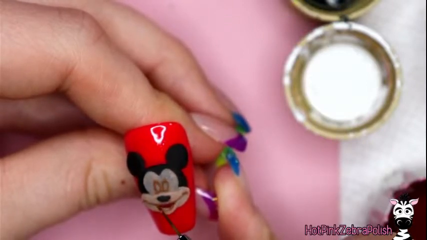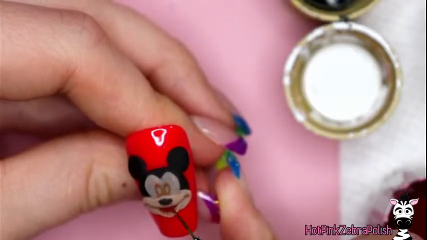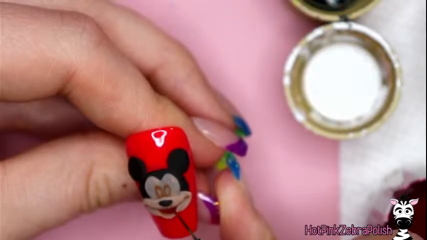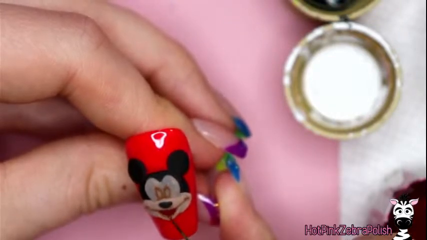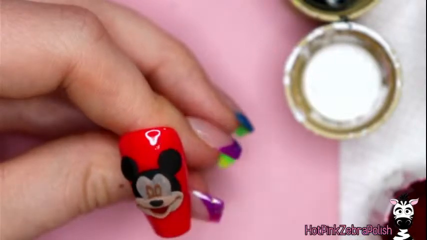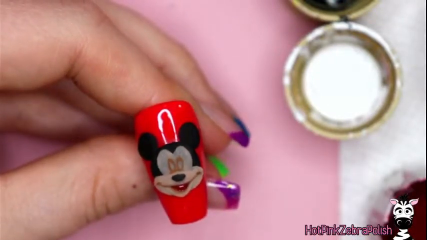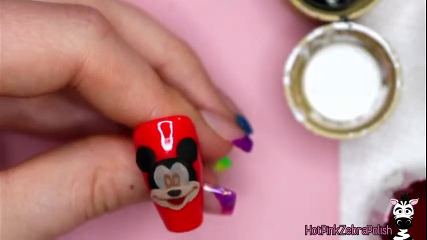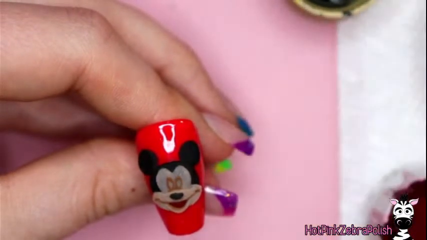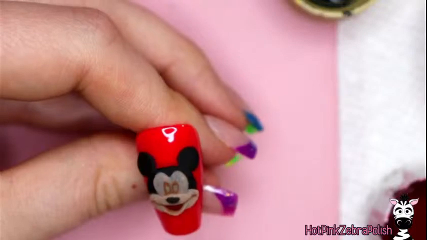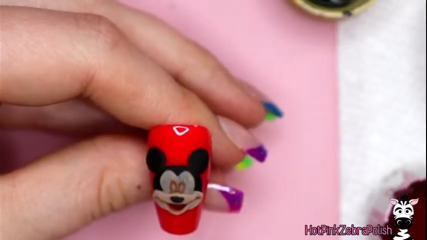Carrying that up, bringing it down and around. He does have a tongue, which we will add with the pink, but I'm going to start with this. So we filled in his mouth with that red, and then we're going to let it dry. Acrylic paint dries really quickly, so it doesn't take too much time, and by the time I'm done filling in his eyes, it should be good.